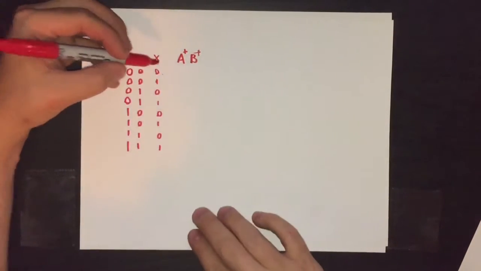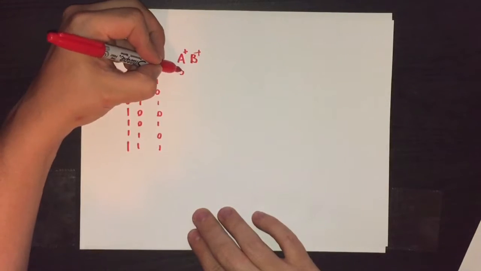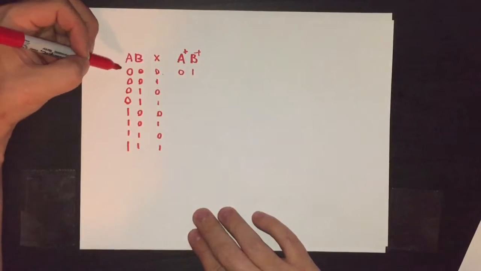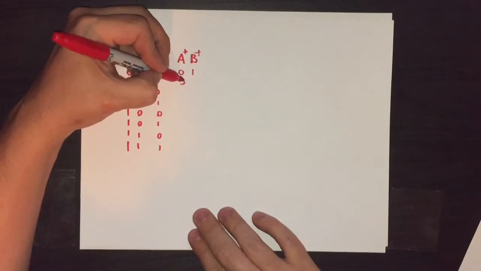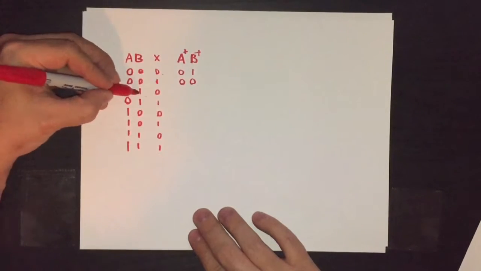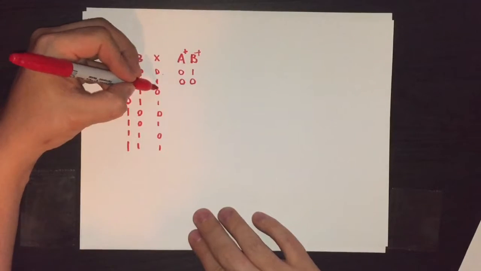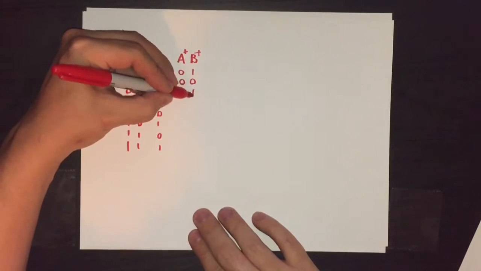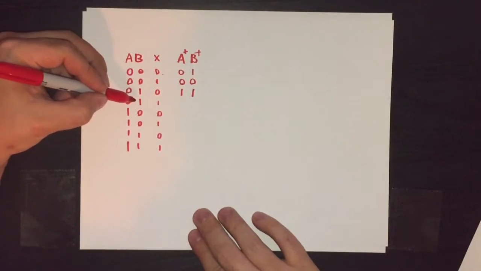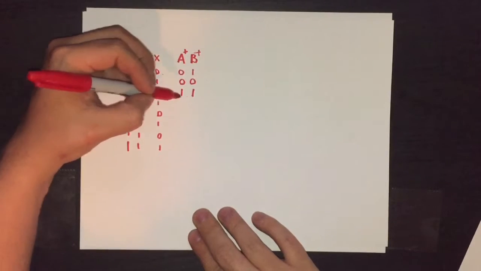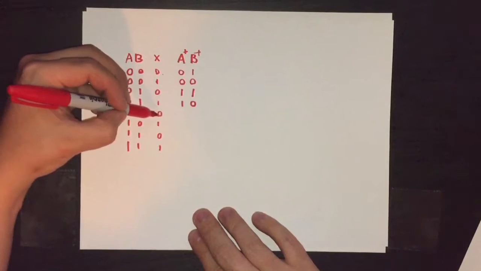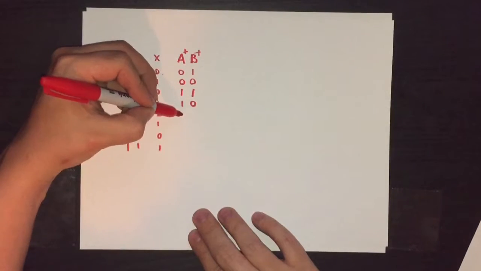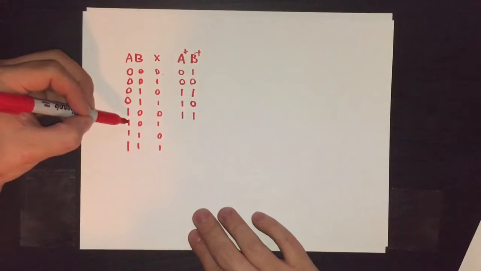So 0, 0 with the input of 0 goes to 0, 1. 0, 0 input 1 goes 0, 0. 0, 1 input of 0 goes 1, 1. 0, 1 input of 1 goes 1, 0. 1, 0 input of 0 is 1, 1.